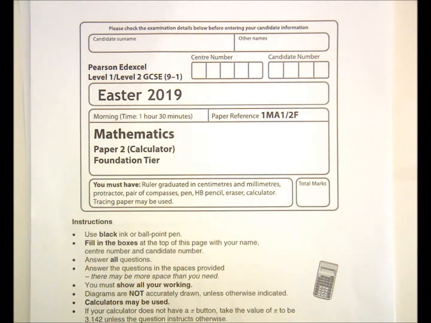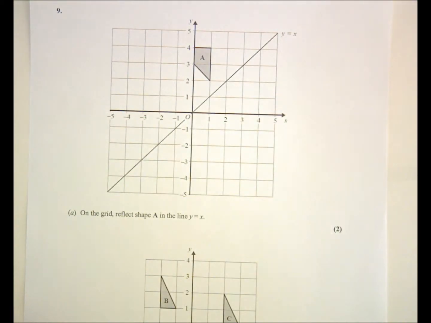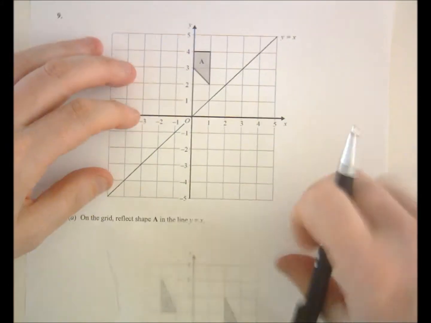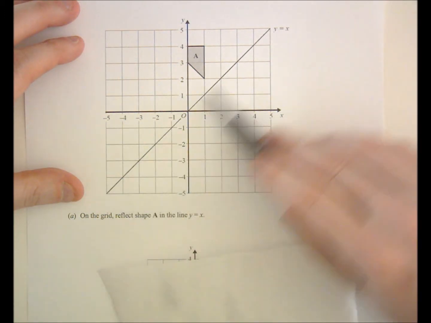So welcome back to paper 2, part 2, and we are starting now at question 9. You're going to need some tracing paper or some greaseproof paper. I've got some greaseproof paper here out of the kitchen, and the first thing we need to do is read the question. It's shaping the line, and here is our diagonal line y equals x.